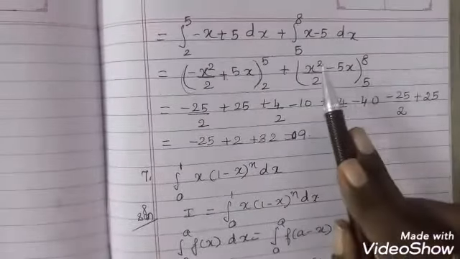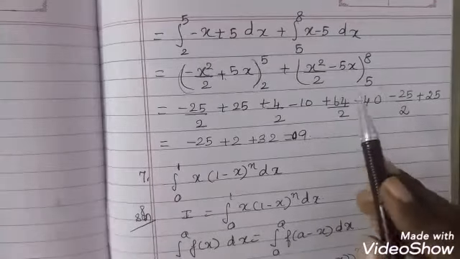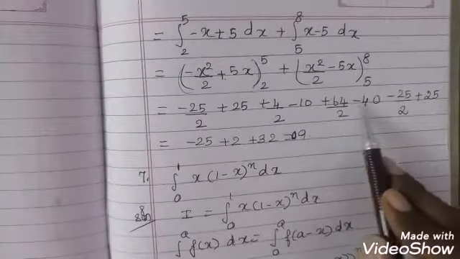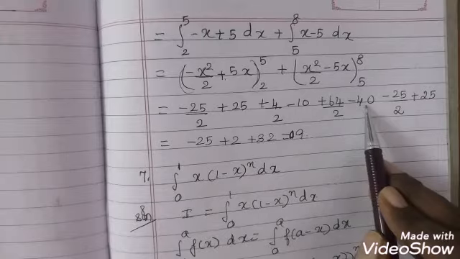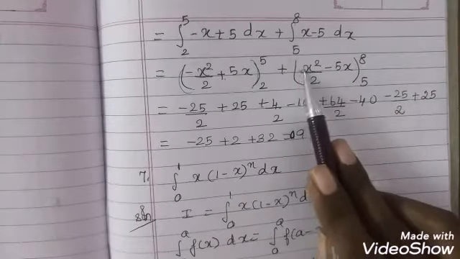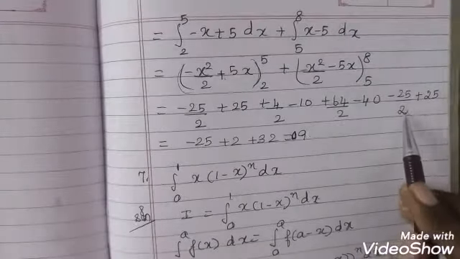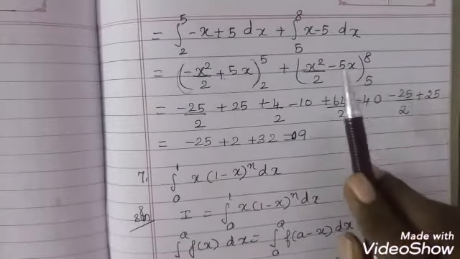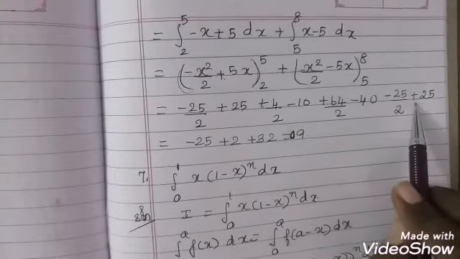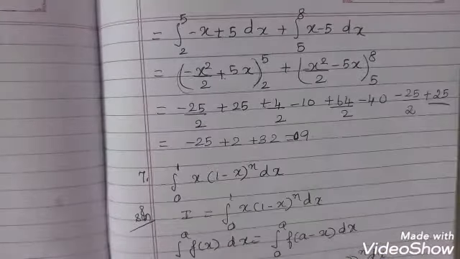Plus the upper limit, 8 squared. What is 8 squared? 64 by 2 minus 5 into 8, which is 40. Now minus the lower limit. So what is minus the lower limit here? Minus 5 squared is 25 by 2 you get here. Minus the lower limit, so minus of minus will give me plus 25. This is what you have here.